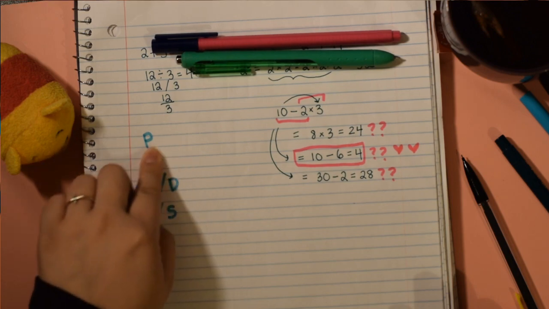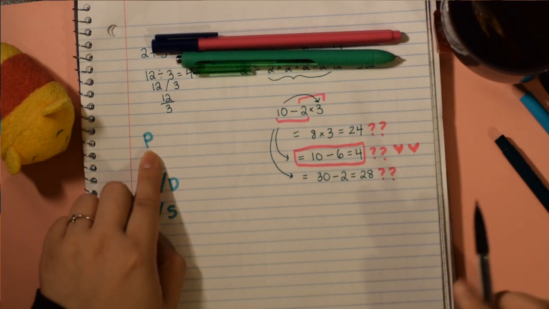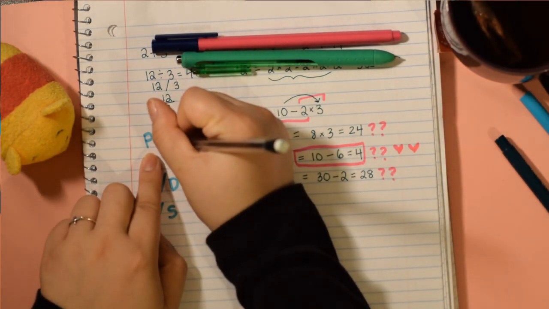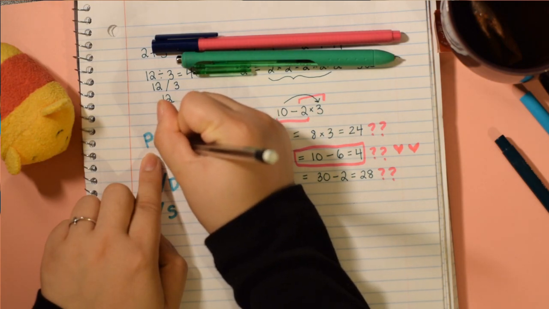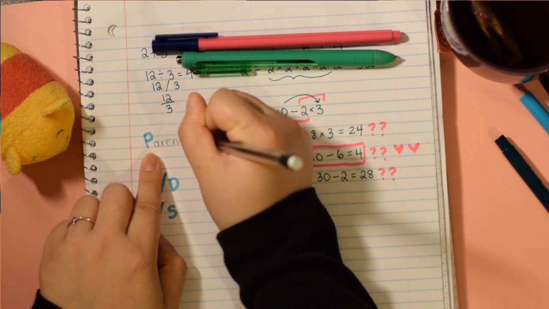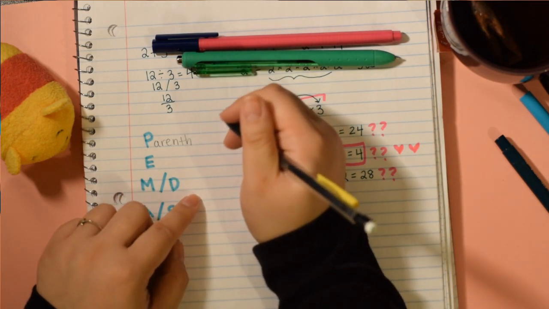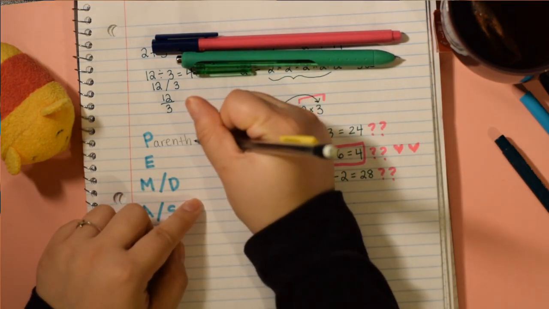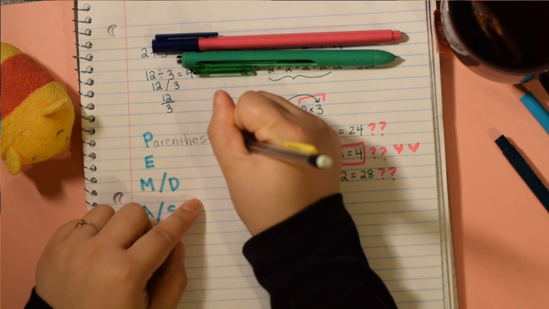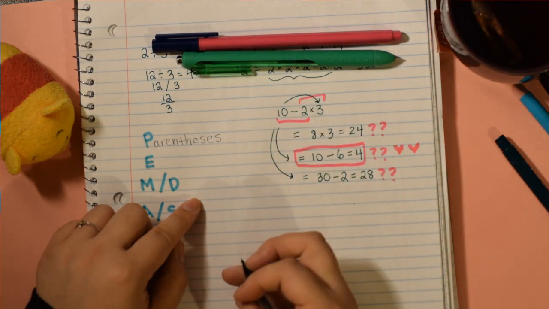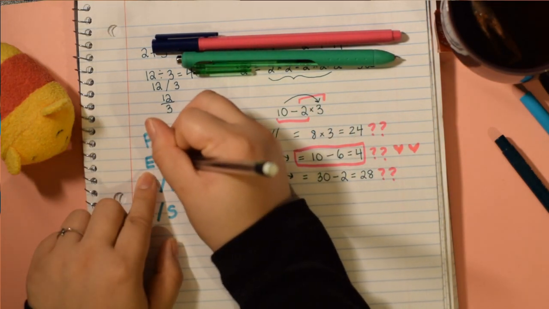PEMDAS. And so what this stands for is P is for parentheses. How do you spell parentheses? I think it's an E. Parentheses. E is for exponents.